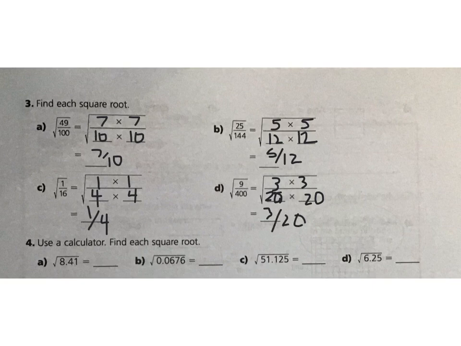Okay, here they're asking you to use a calculator. So for all of these, they're higher than our list. So then I would say to use a calculator. So it's only when the digits actually make something lower than 400 that you go ahead and try to do it without. So for 8.41, if you're taking the square root, we're getting 2.9 for that one.